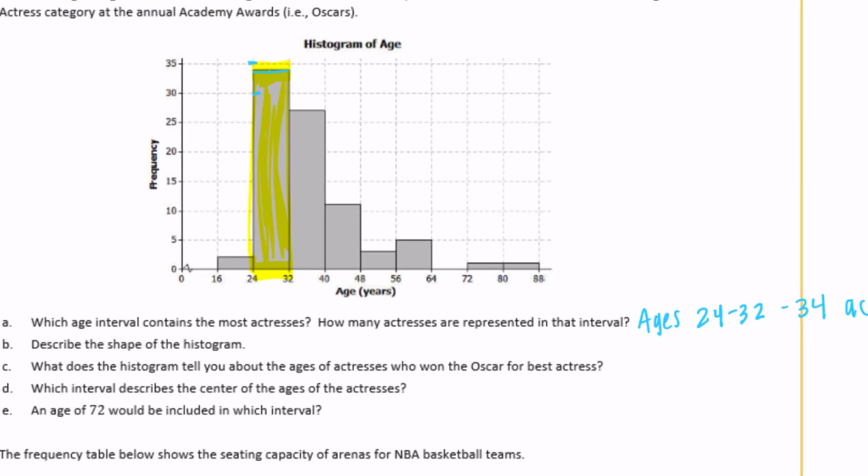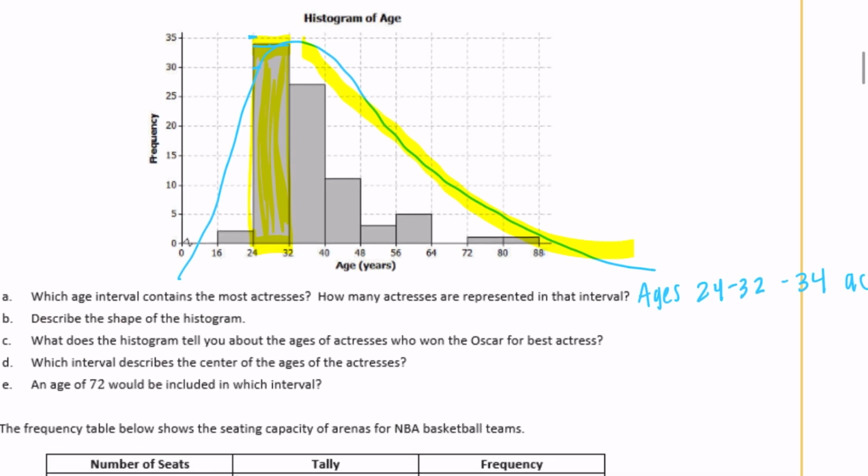Describe the shape of the histogram. So the shape kind of looks like that. So it skews downward to the right. So I'm going to say that this is skewed right. It's definitely not symmetrical because it doesn't make a graph like that. So it's not symmetrical. It's skewed to the right.